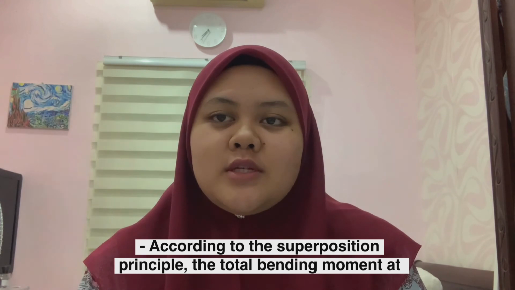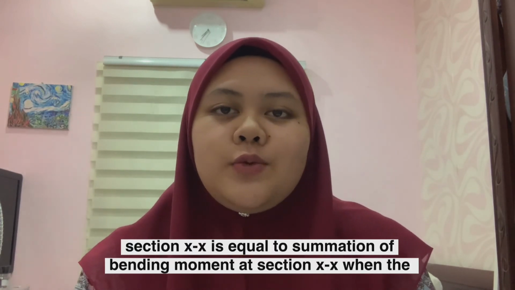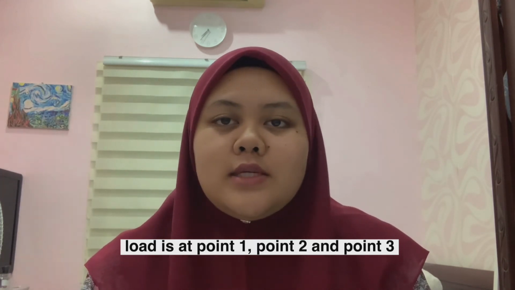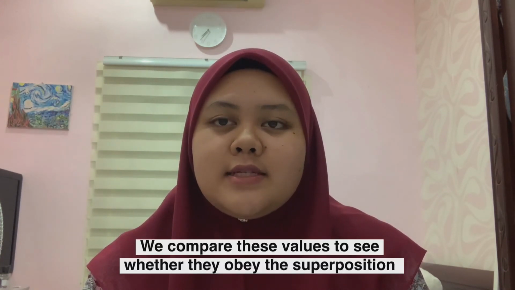According to the superposition principle, the total bending moment at section XX is equal to the summation of bending moment at section XX when the load is at point 1, point 2, and point 3. Finally, we obtain the measured and calculated bending moment at section XX. We compare these values to see whether they obey the superposition principle.